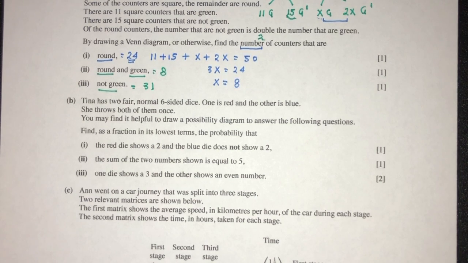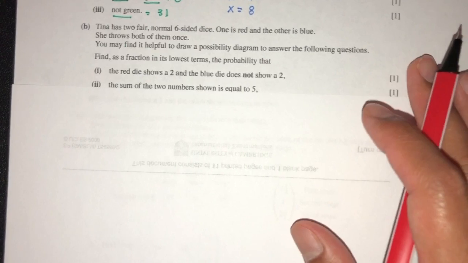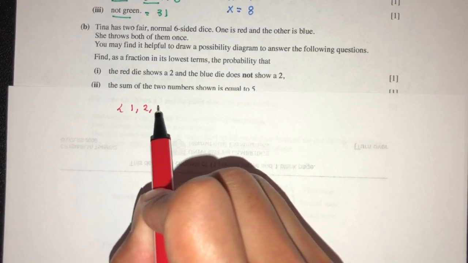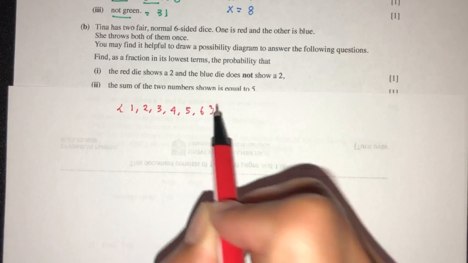I would say let's draw it together, because that is the best way of solving this question so that we do not make any mistakes. So let me draw this for you guys. What are the possible outcomes of a dice? I know you guys have seen a dice before. The outcome will be 1, 2, 3, 4, 5, and 6.